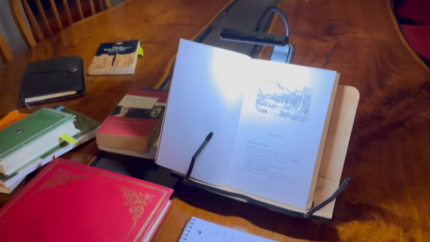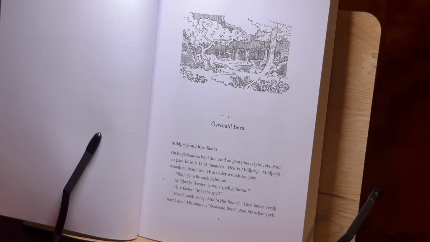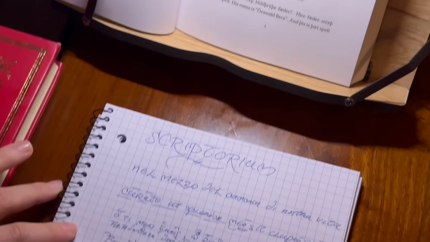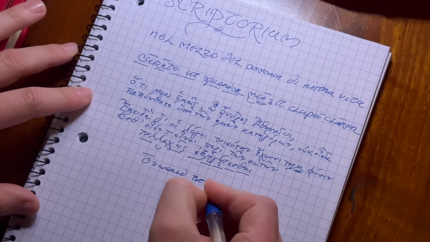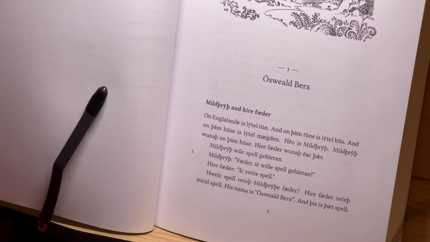And speaking of old languages, especially medieval languages, let us use some of Colin Gorey's brand new Ōsweald Bera, Ōsweald the Bear. And how could you use this? Well, you could start right at the beginning, right at page 1. You could do this with any introductory textbook, any book that you might want to learn with. And you start right with the title, Ōsweald Bera. Mildruth and hira fader.